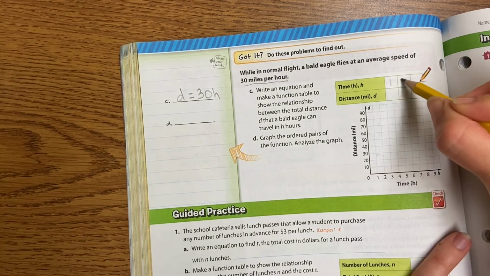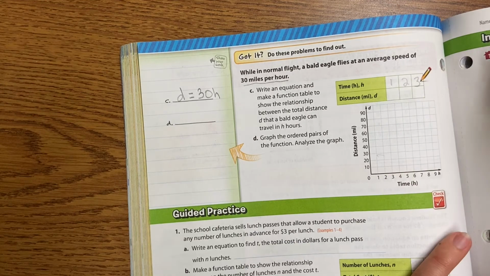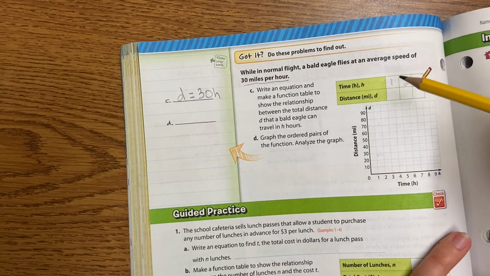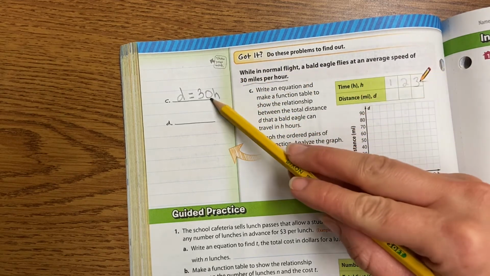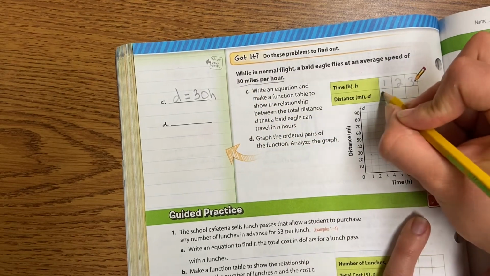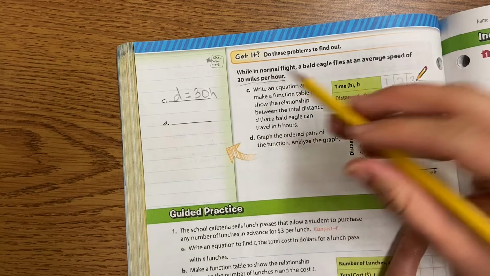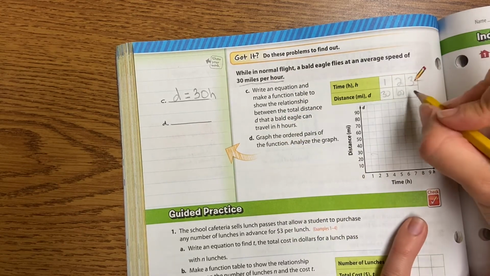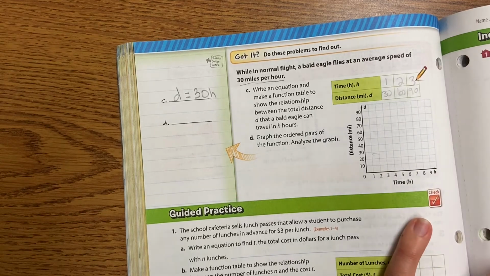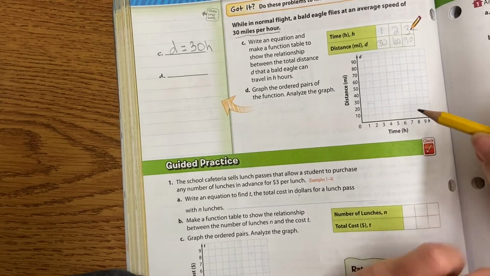Okay. So I'm going to do 1, 2, 3 for mine. And so I'm going to plug in 1. So 30 times 1 is 30. 30 times 2 is 60. 30 times 3 is 90. Okay, so there's my table. Now I'm going to graph it.